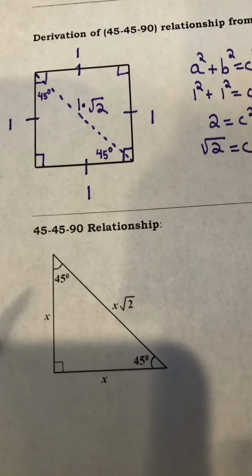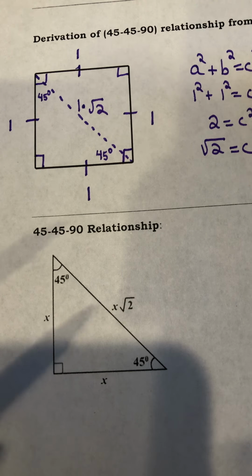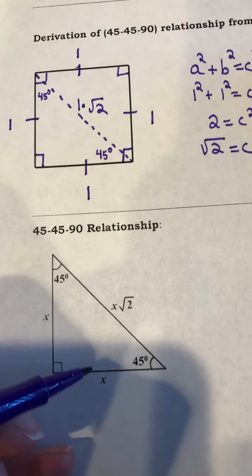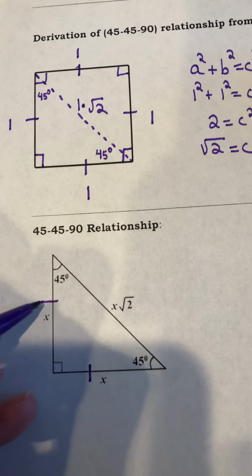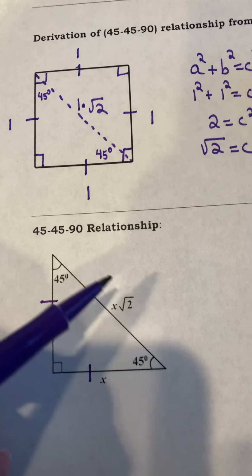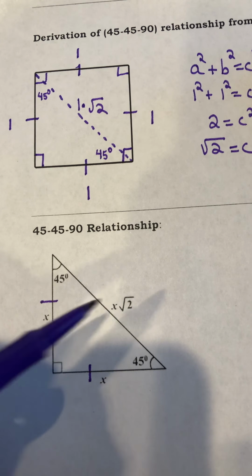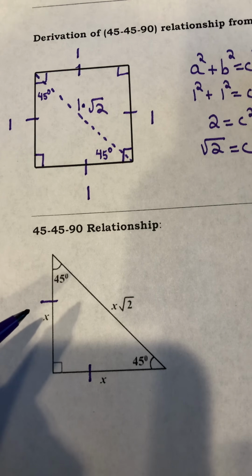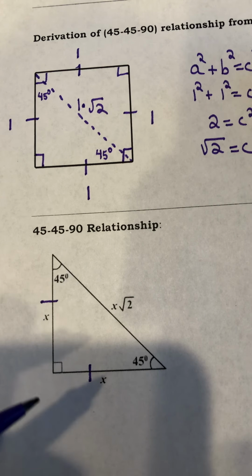So this can lead us to conclude that in any 45-45-90 triangle, whatever the legs are, if we call them x, the hypotenuse is always going to be x times the square root of 2. The sides are always going to be in this exact same ratio.